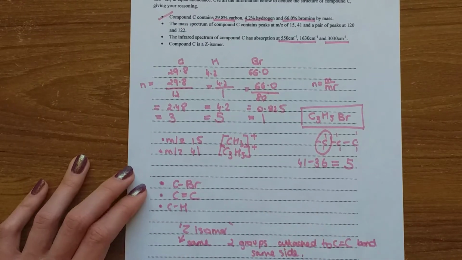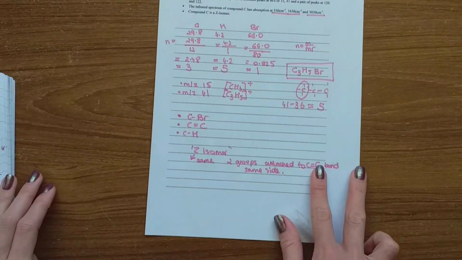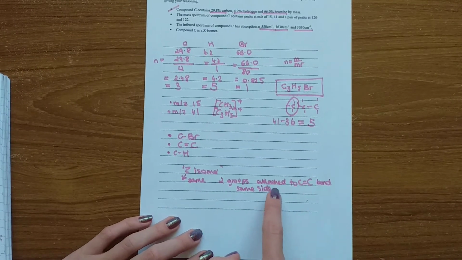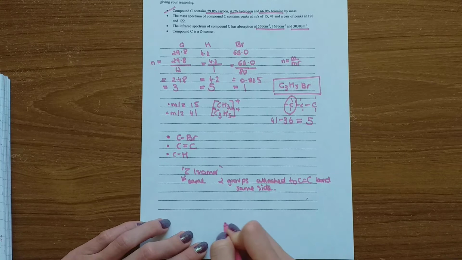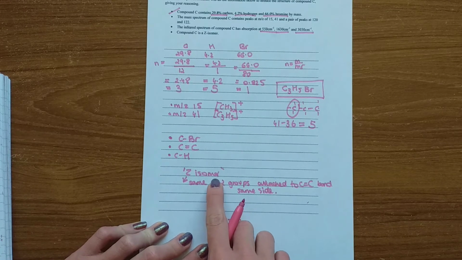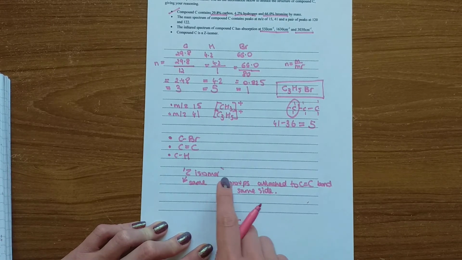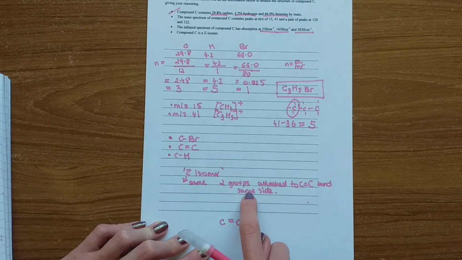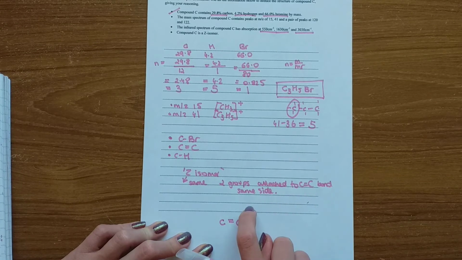So we now have to use all this information we've been given to come up with the structure of this molecule. We know it has to have this carbon-carbon double bond in the middle because it's a Z isomer. We know that it has 2 groups attached to the carbon-carbon bond on the same side.